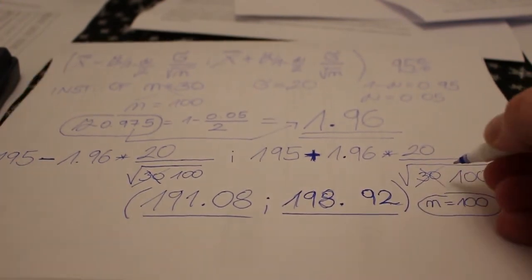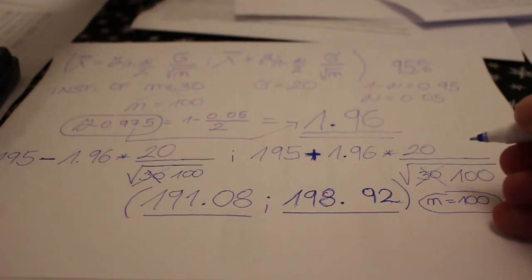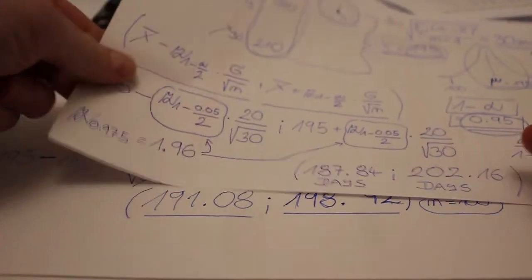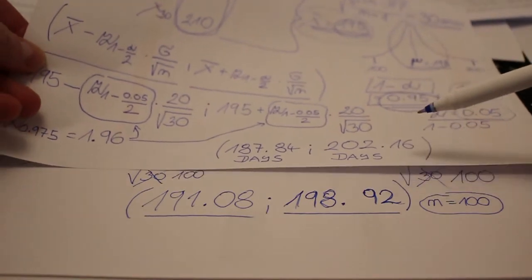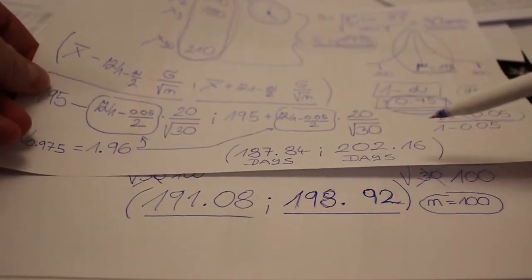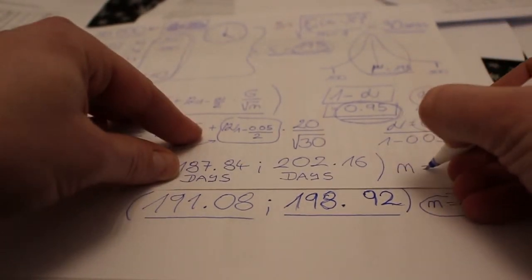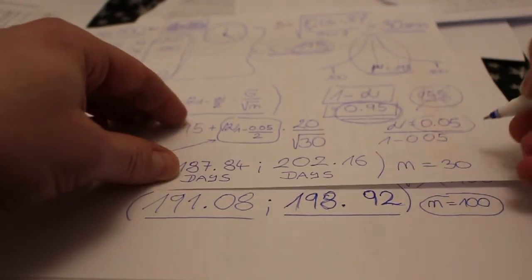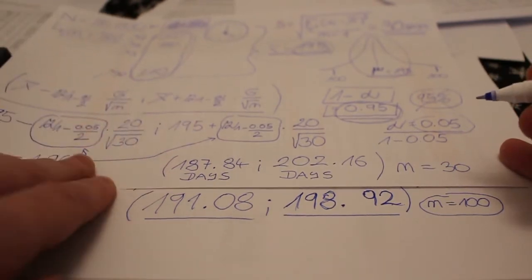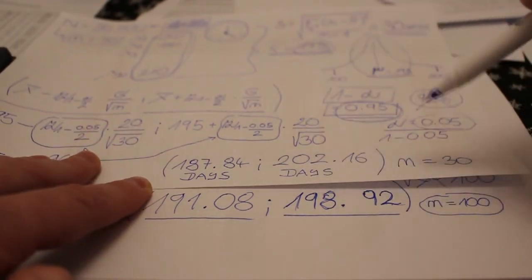And I will find here some historical paper, the previous paper where I have n equal to 30, yes. Can you see the difference?